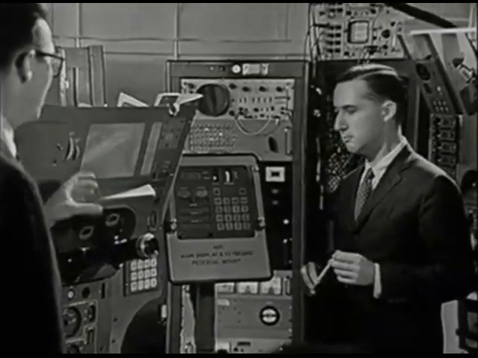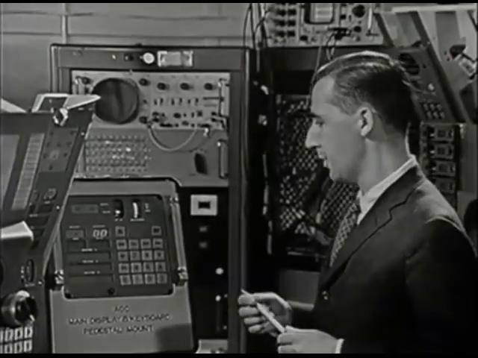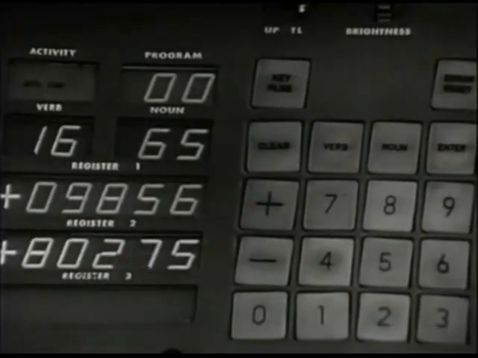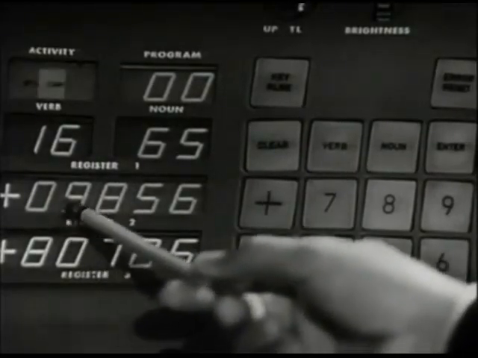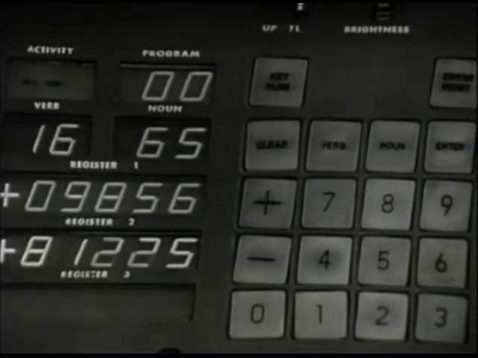These are little sentences made of numbers, then? Essentially. An example of it might be a verb 16, which is continuous display in decimal, and a noun, which is time. I've now told the computer what I want, but I have not yet told it to go ahead and do what I want. When I press enter, the computer proceeds to display time, giving me times from launch, perhaps, in hours and hundreds of hours, 98.56 hours from launch.